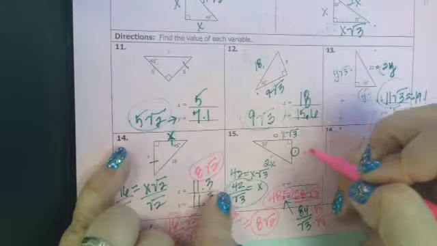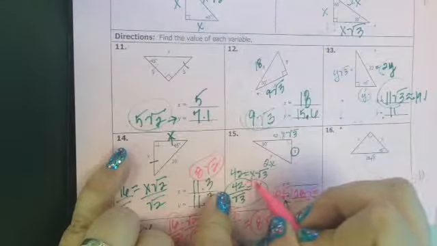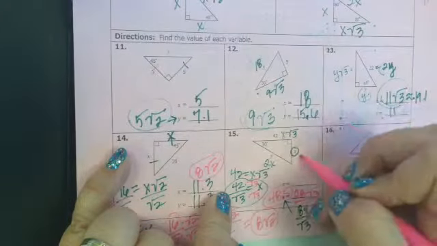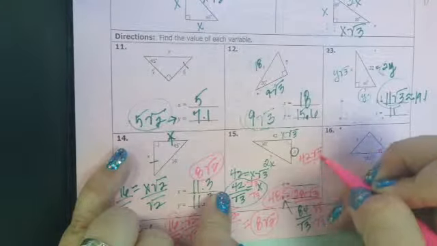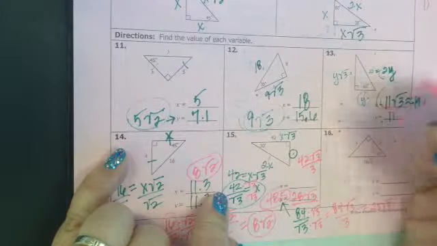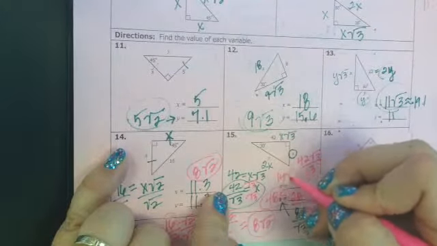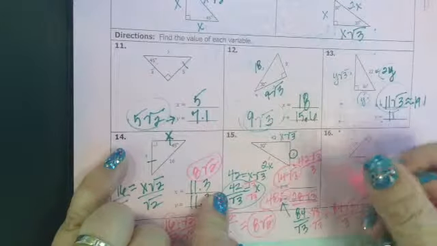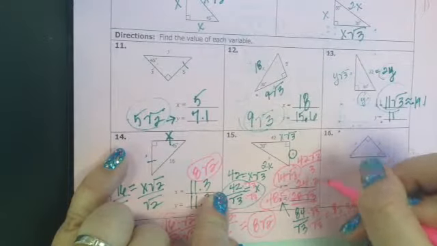Let me rationalize 42 over radical 3. Multiply by radical 3, multiply by radical 3. 42 radical 3 over 3. How many times does 3 go into 42? 14. So x would be 14 radical 3 exactly. It'd be approximately 24.2 if you estimated.